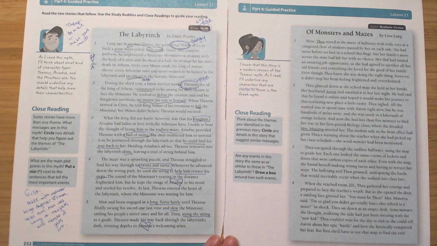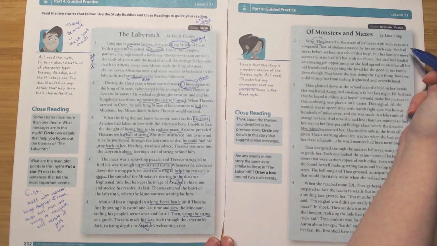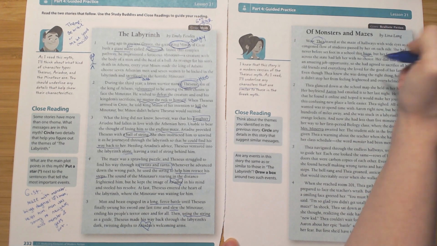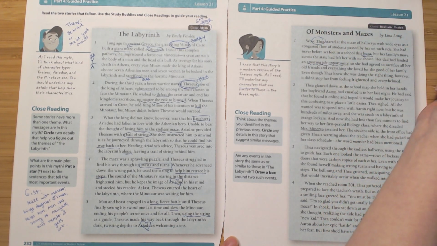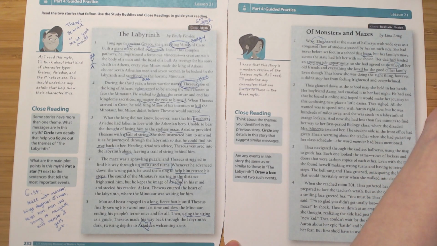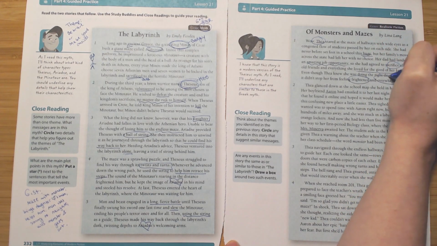Here we go. Of Monsters and Mazes by Lena Lang. Wow. Thea stared at the maze of hallways with wide eyes as a congested flow of students passed by her on each side. She had never before set foot in a school this huge, but her family's move across the state had left her with no choice. Her dad had landed an amazing job opportunity, so she had agreed to sacrifice all her old friends and everything she knew for the good of her family. Even though Thea knew she was doing the right thing, however, it didn't stop her from feeling frightened and overwhelmed.